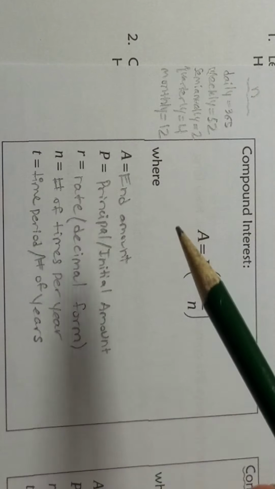Rate, decimal form, that's very important. It has to be in decimal form. They'll most likely give it to you as a percentage, so you need to convert that over to decimal form. Then T is your time period, the number of years. That is the number of years you're going to be compounding over time.